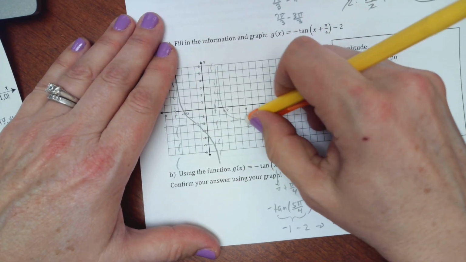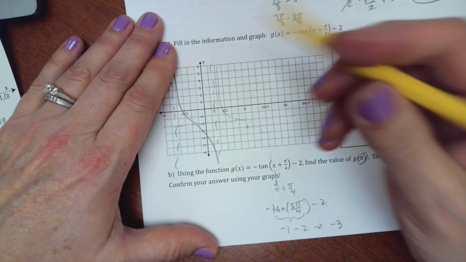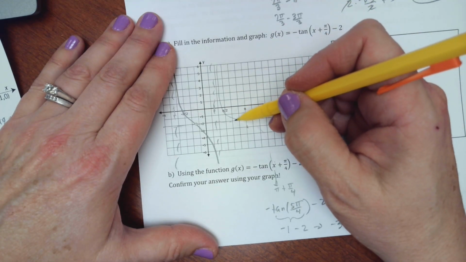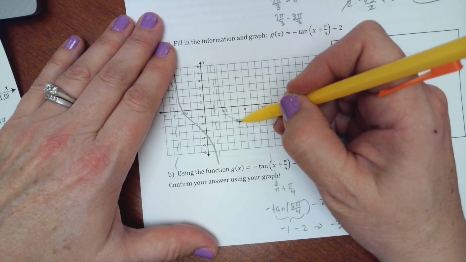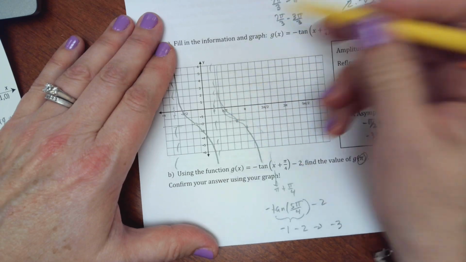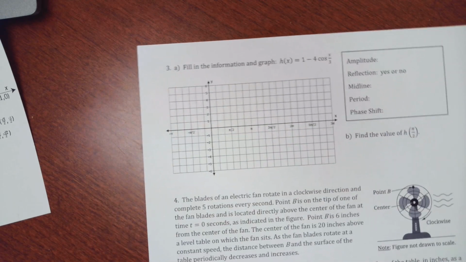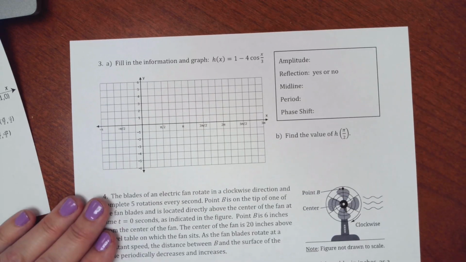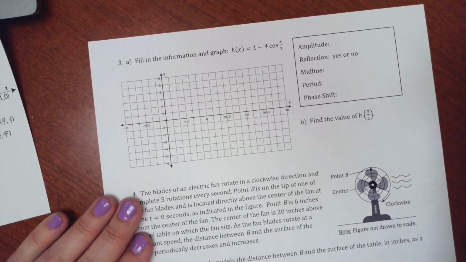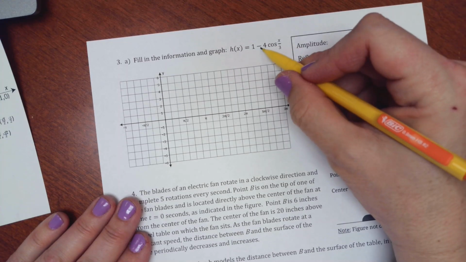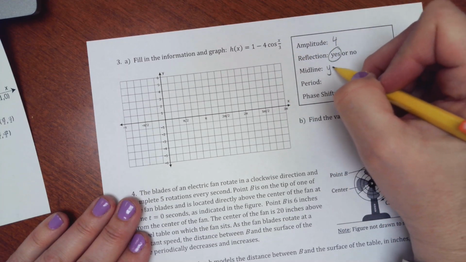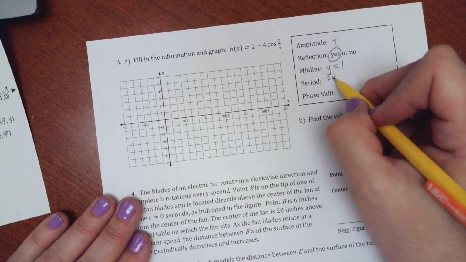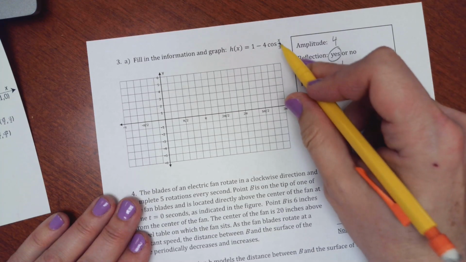So I guess my graph's a little bit off, right? Like you'll have the perfect graph here, but basically I think you're crossing right there, and so then you're kind of coming down like that, right? Okay. Anyway, you should be able to see it on your picture. Okay, last graphing part right here. Let's see. Reflection, yes, because that negative, amplitude's 4, midline is 1. Period is 2 pi over 1/3, the number in front there.